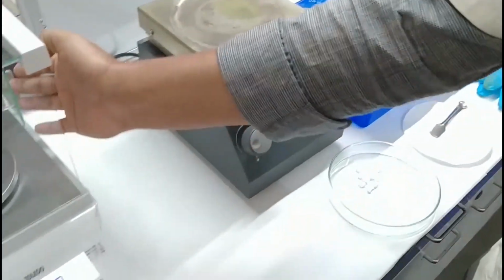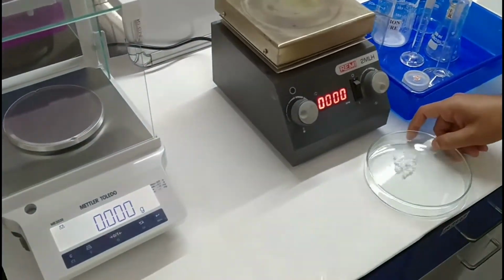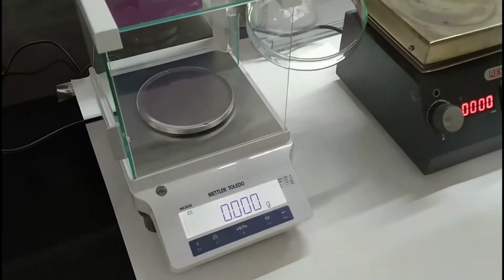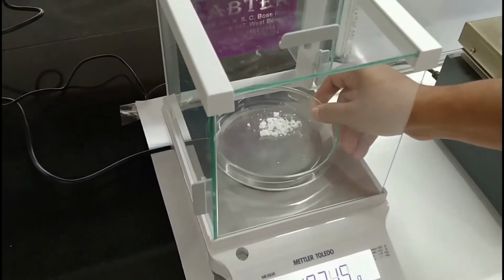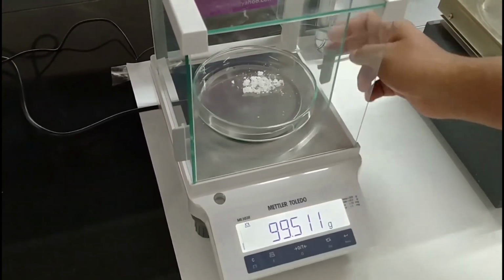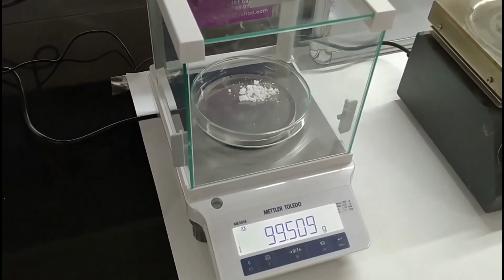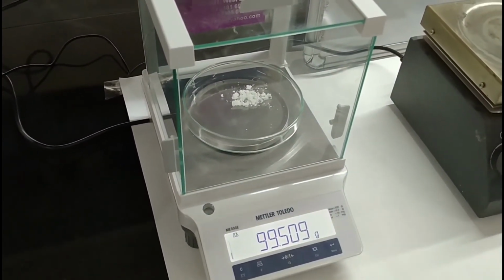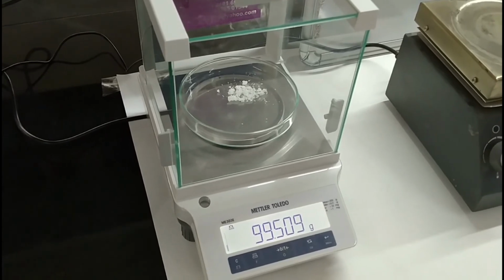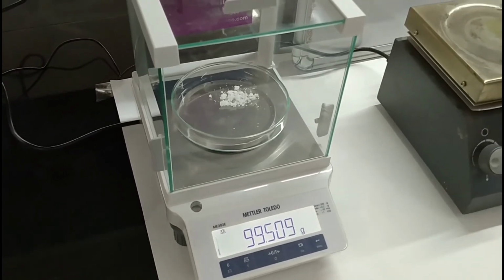Now again we are going to take the weight of this petri dish from the weighing machine. So what is the weight? 99.509 gram.